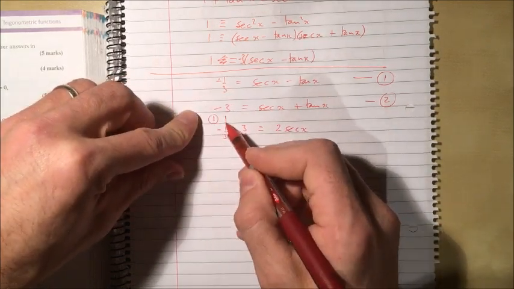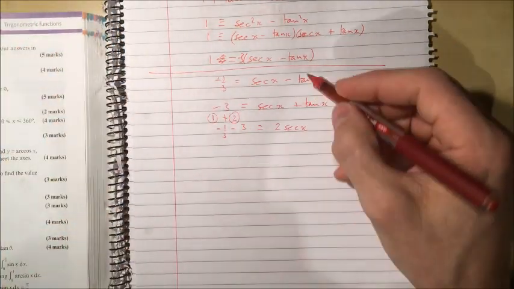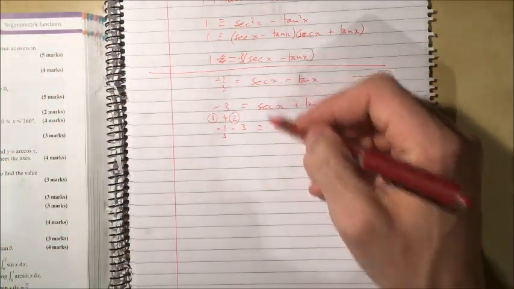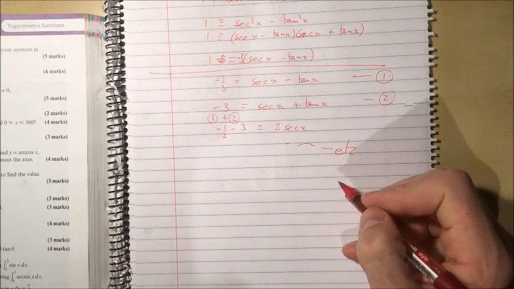So that's equation 1 plus equation 2, and the tans would cancel out. And then if you do equation 1, take away equation 2, the tans wouldn't cancel and the secs would cancel. So I'll leave you to finish that off from there.